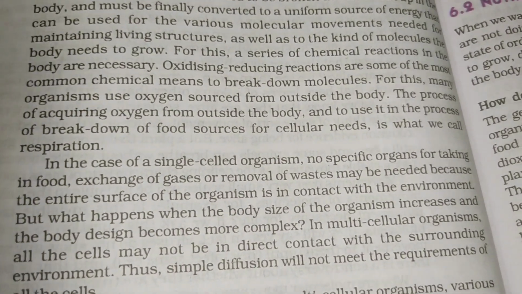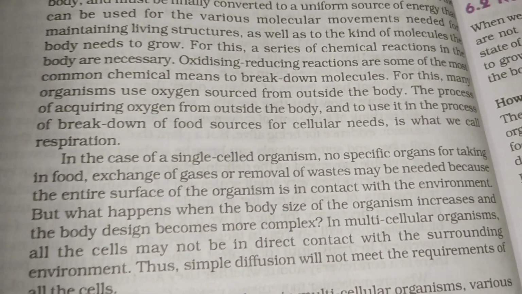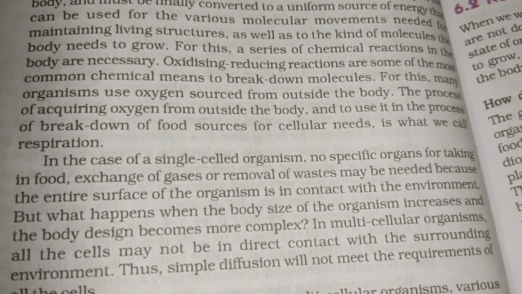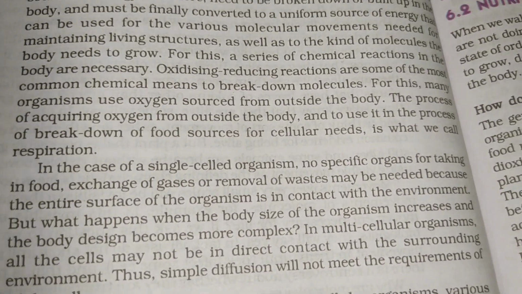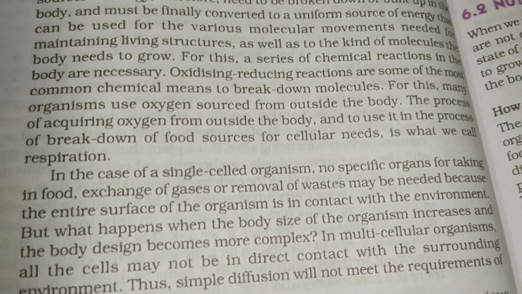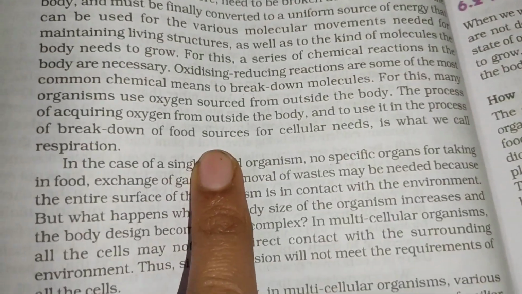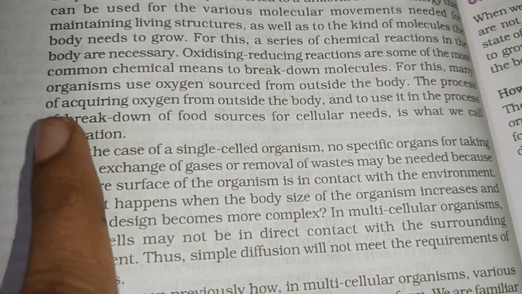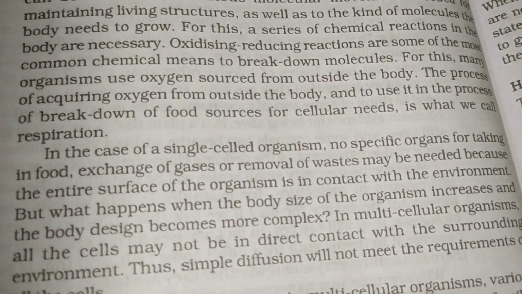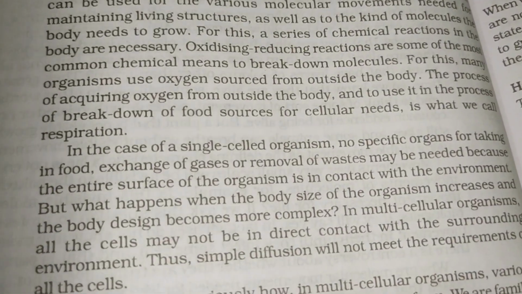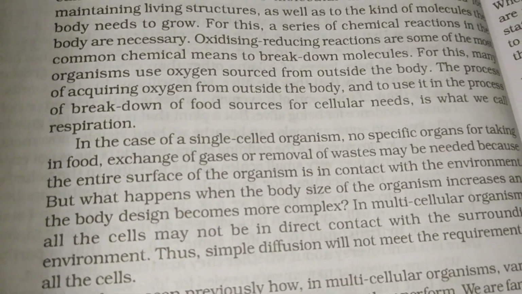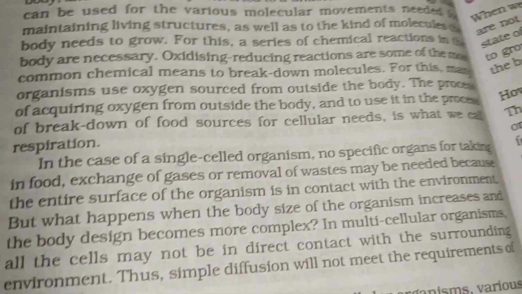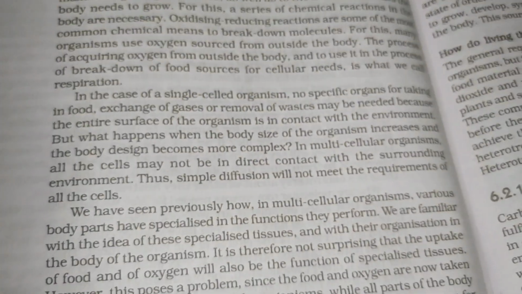So at last we can tell what respiration is: the process of acquiring oxygen from outside the body, where this oxygen is used in the breakdown of food sources for cellular needs. So what is respiration? Just acquiring oxygen, taking oxygen. For what is oxygen used? To break the food for our needs. It is called respiration. And what is nutrition?